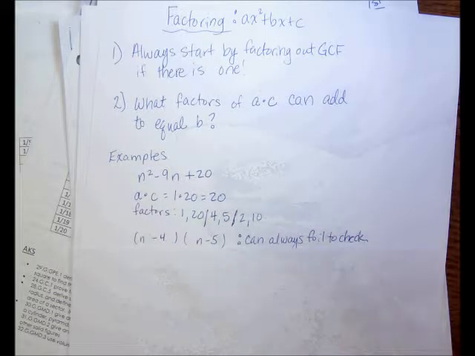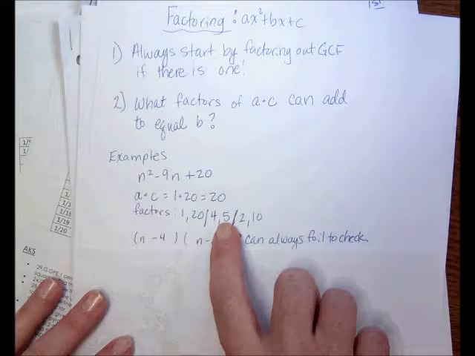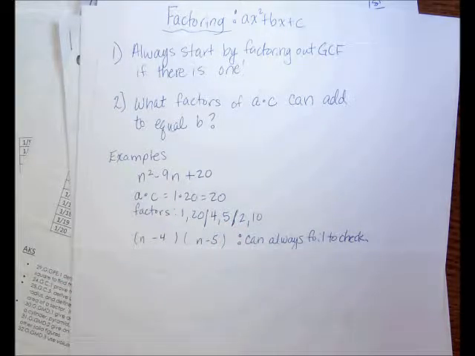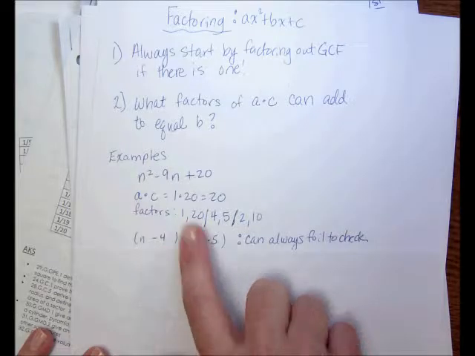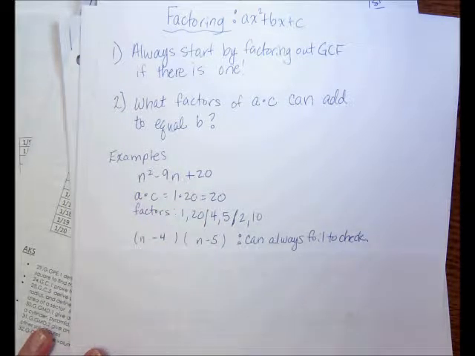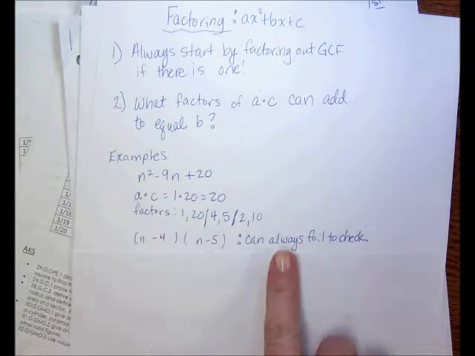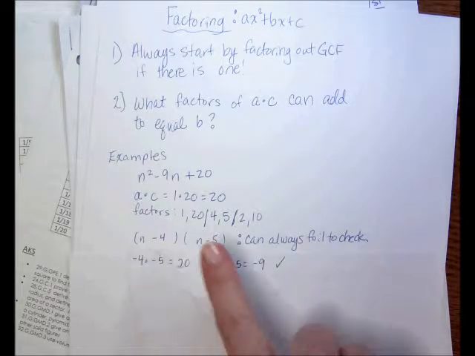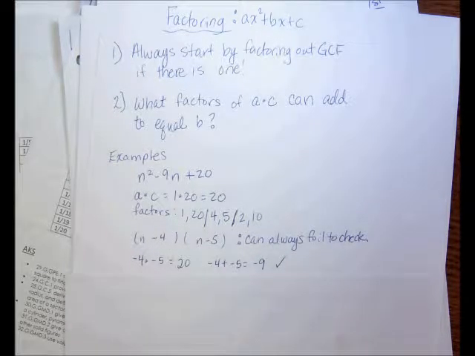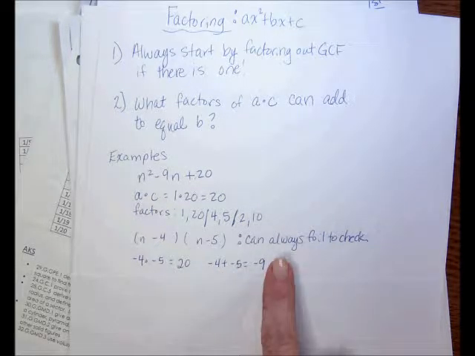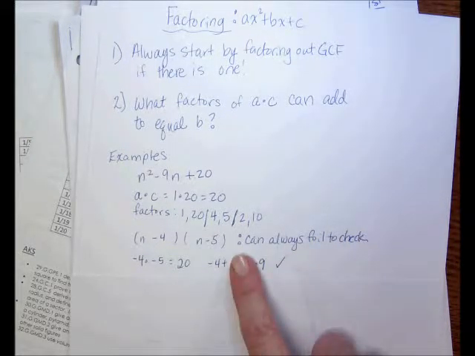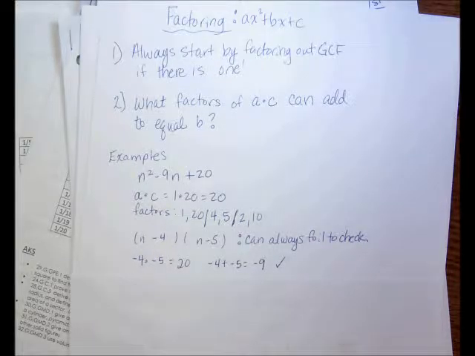So in this situation, I think of, okay, I have the two choices of 4 and 5. And when looking at that, I can go ahead and I can say, okay, they both need to be negative because they add up to be negative 9. And then if I multiply negative 4 times negative 5, it's equal to 20. And if I add negative 4 and negative 5, it's equal to negative 9. So I kind of checked myself, and then you can always check by FOILing.